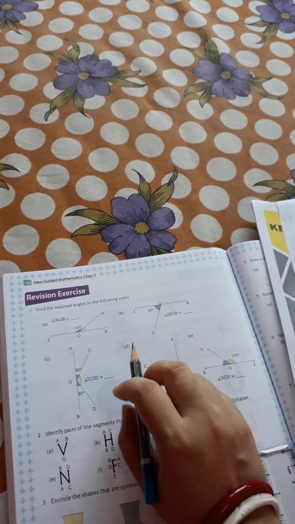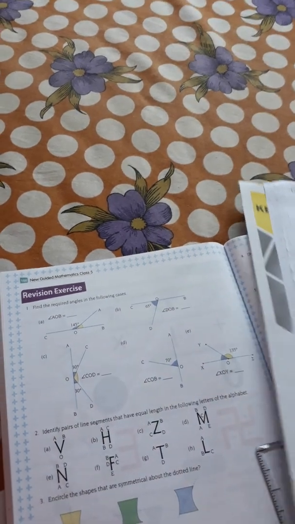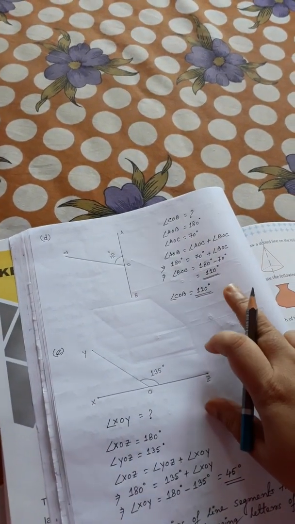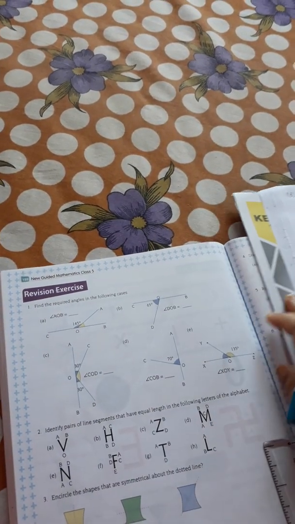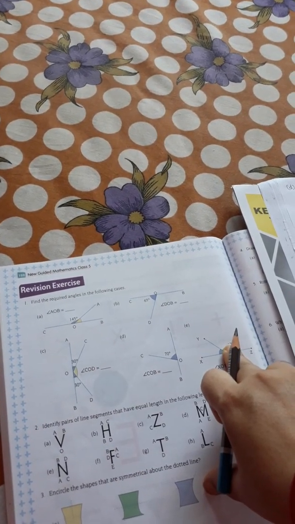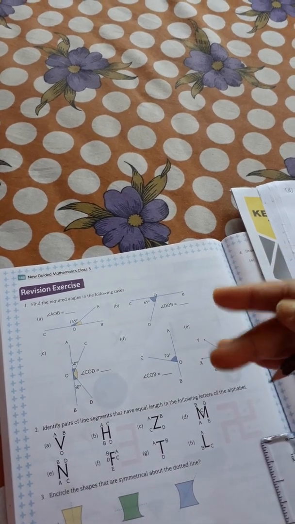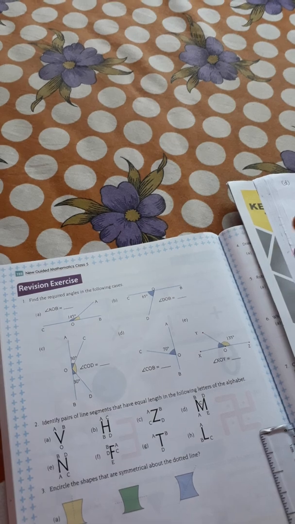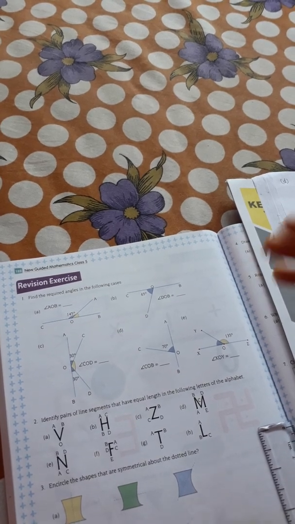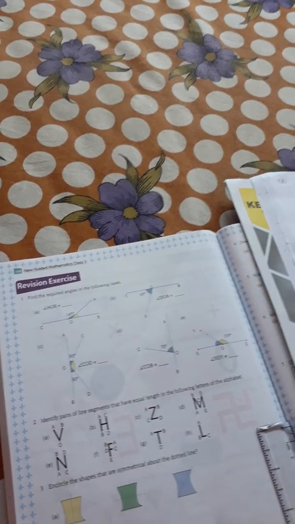So you try to understand. That's why I have written it this way, and that helps you understand how to solve this problem. Here actually 5 questions are given. If you want, you can use the protractor to measure and draw some other angles and find out the unknown angle. This way you can make a question and also solve it.